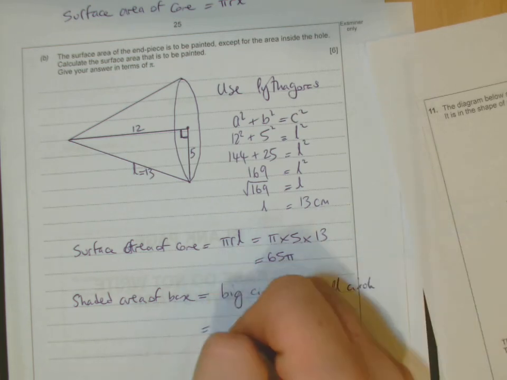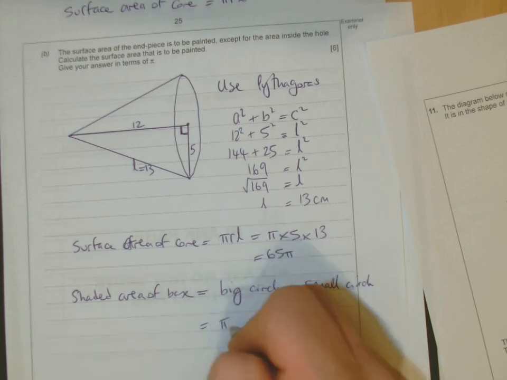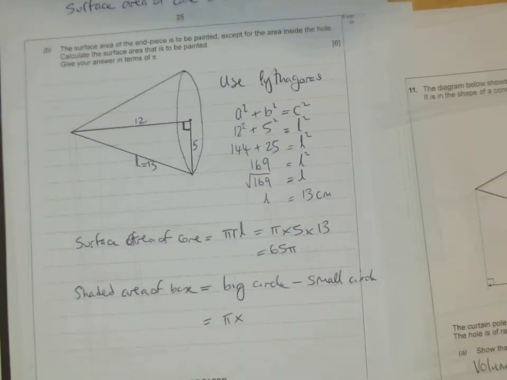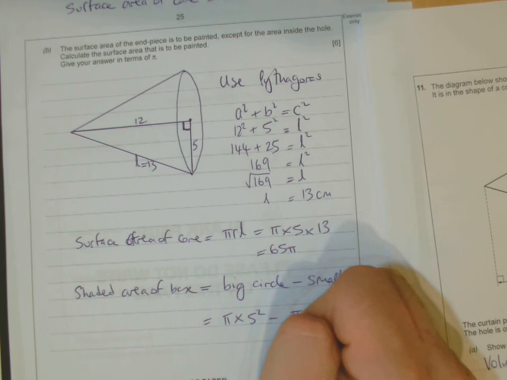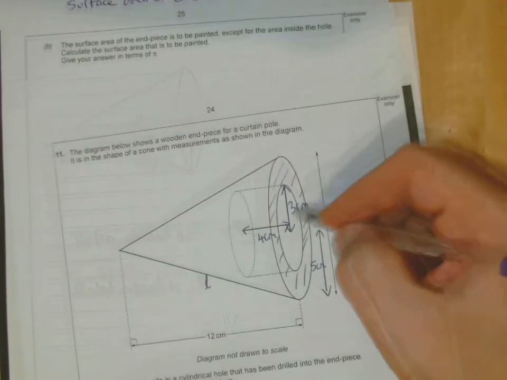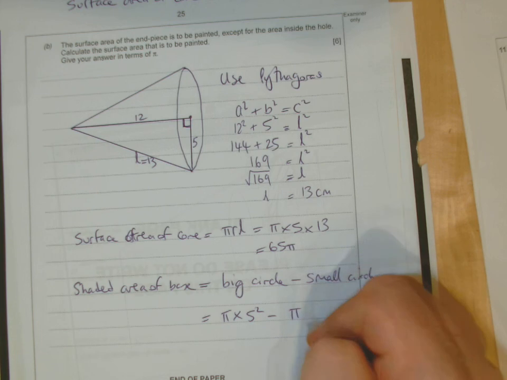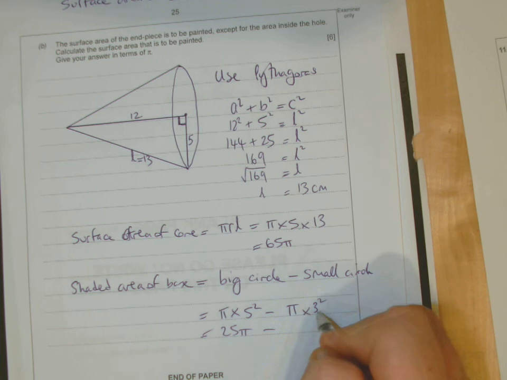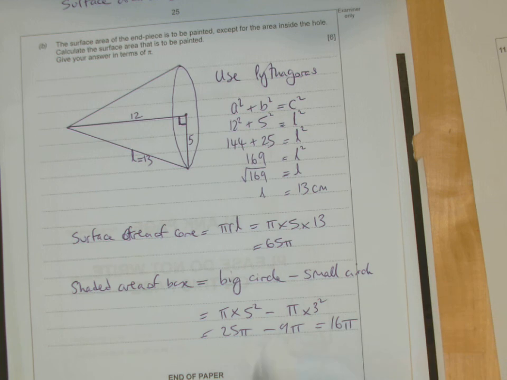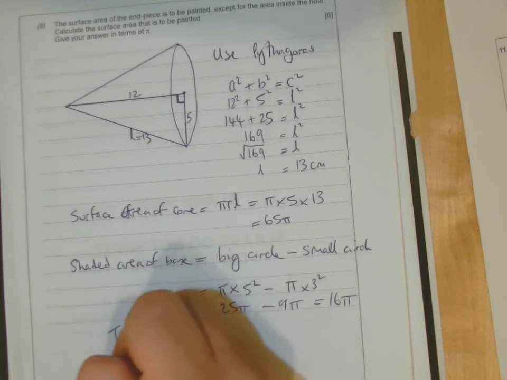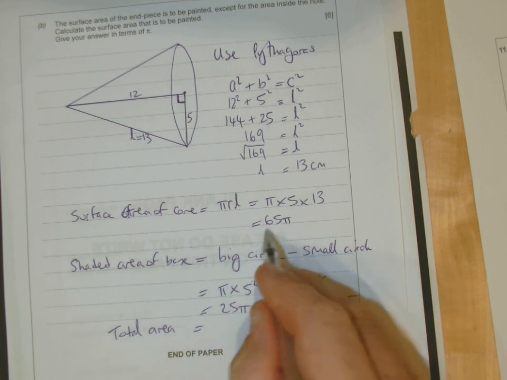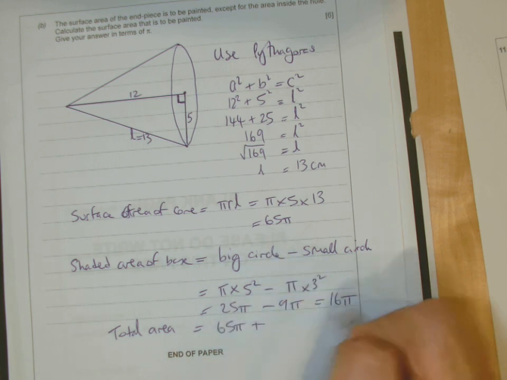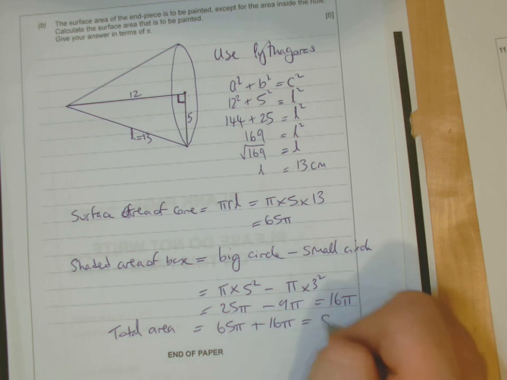So big circle is pi r squared, of course. So pi times, and what's the radius of that big circle again? Of course it's 5, isn't it? Take away then pi r squared for the small circle, and the small circle is cut out. Cylinder is radius 3. So 25 there, 5 squared, 25 pi, and that will be 9 pi. So we get 16 pi in total when you take them away. So then the total area will be this 65 pi here, plus then the 16 pi. So we get 81 pi.